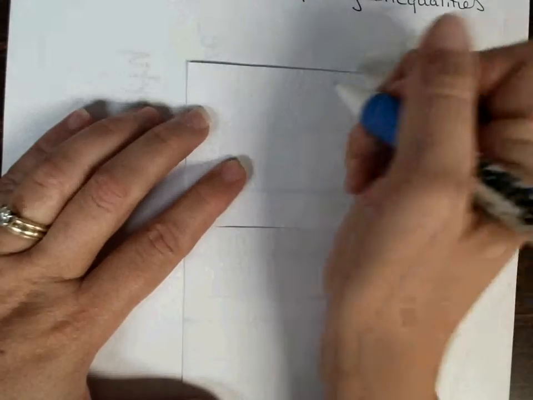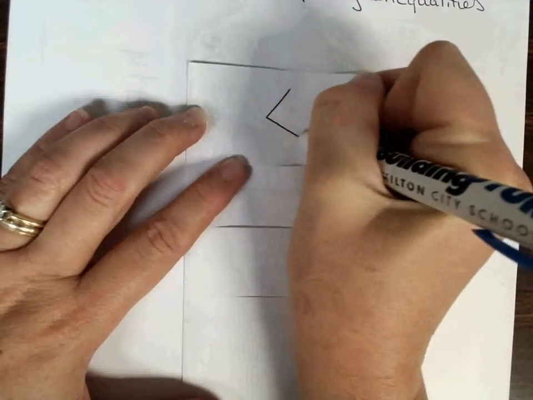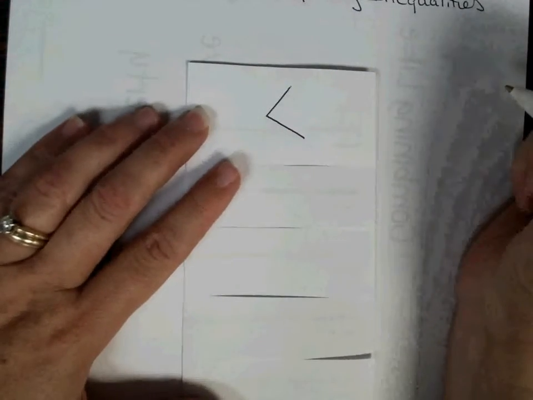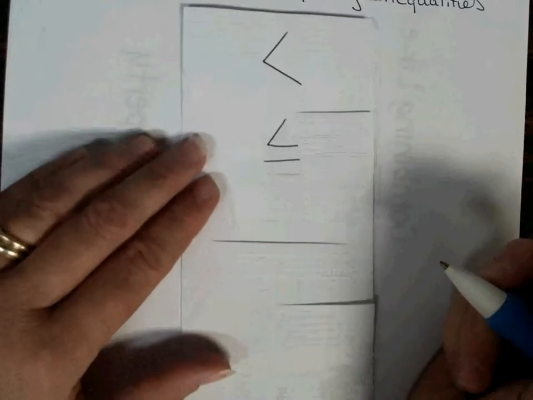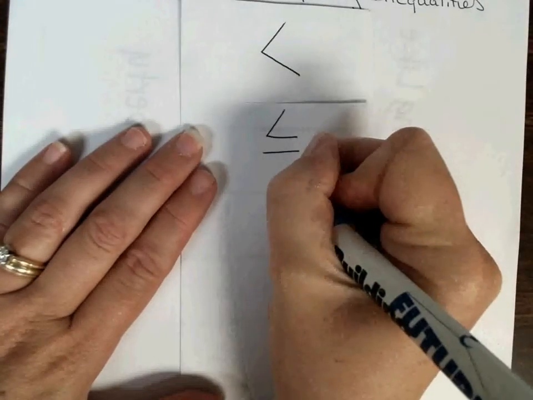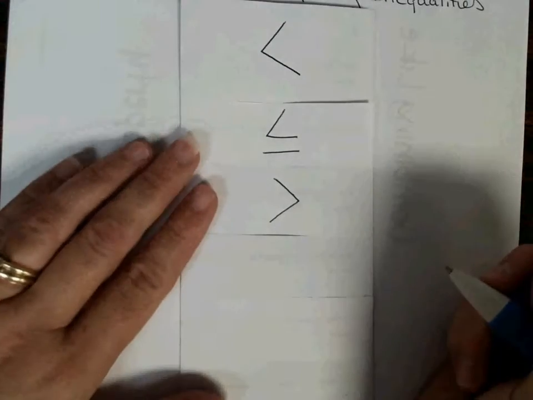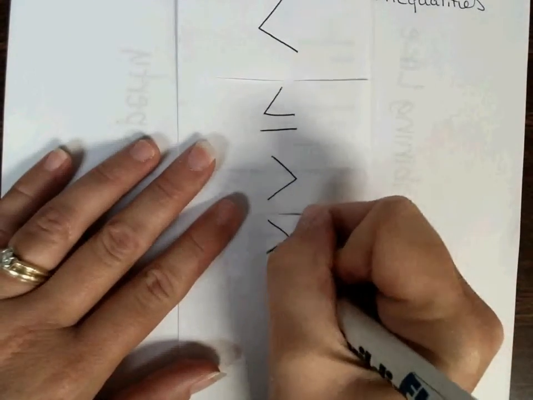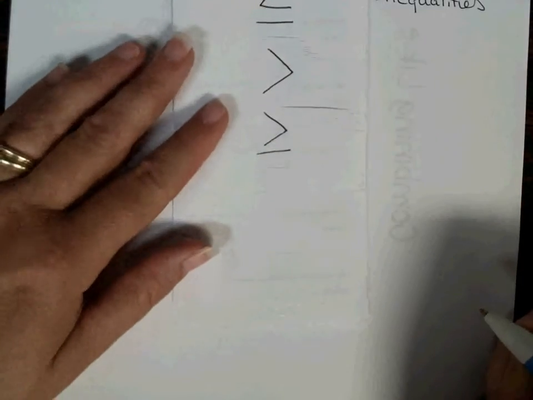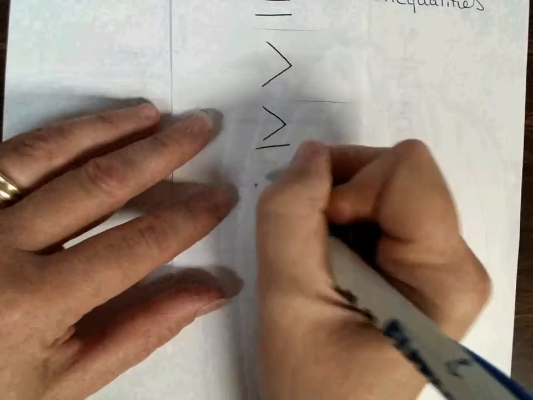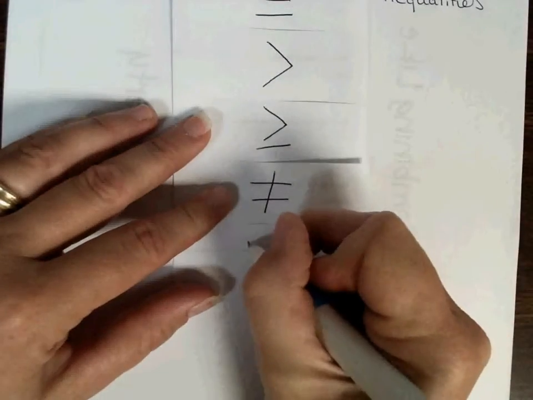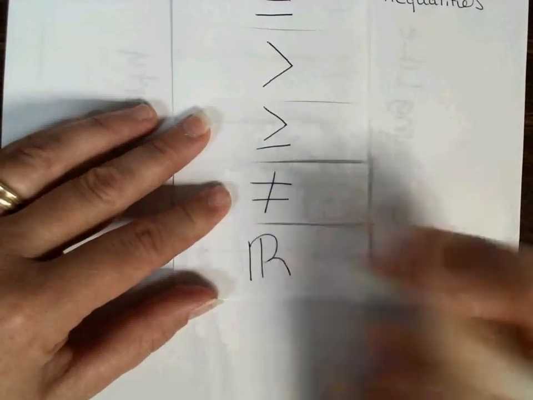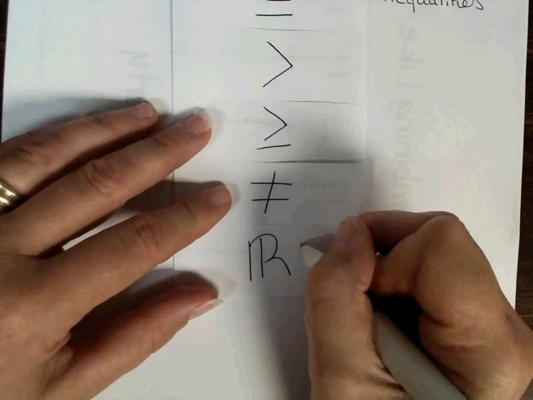Okay, on the first section, we're going to put a less than sign, less than or equal to, greater than, equal to, not equal to, and this capital R, which if you don't know means all reals.